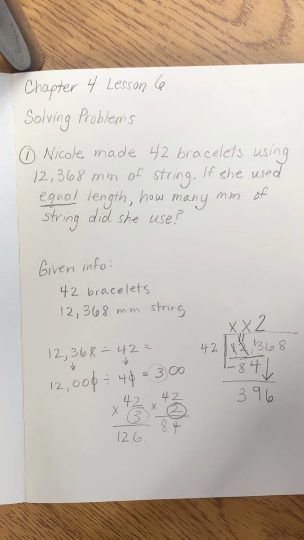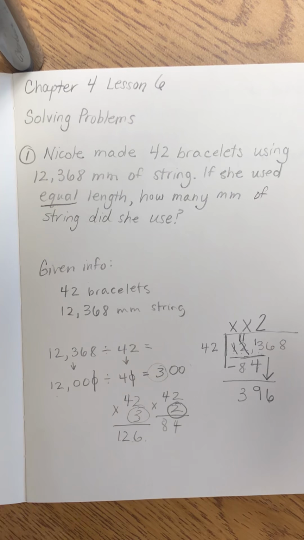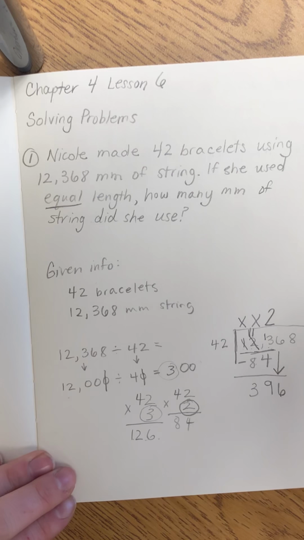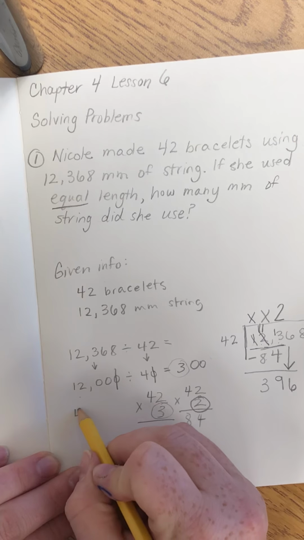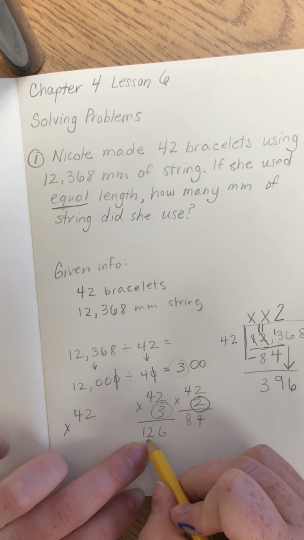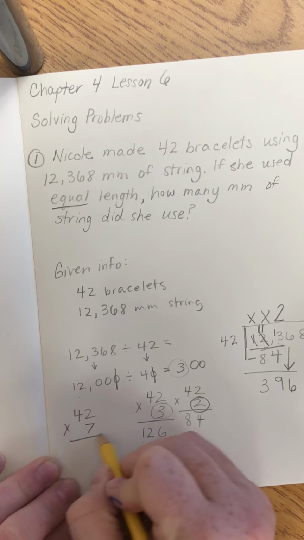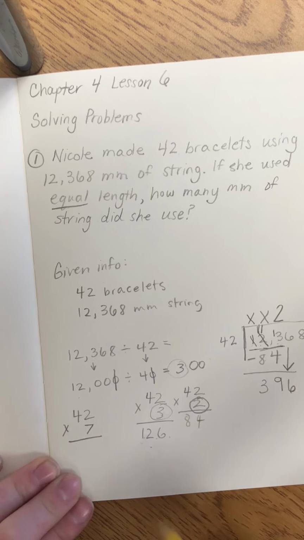All right. Miss Adams knows that I'm going to be shooting closer to 300, so I'm going to guess and check here by saying, let's do 42 times 7, because if I double that, I know it's still going to be more. 2 times 7 is 14.